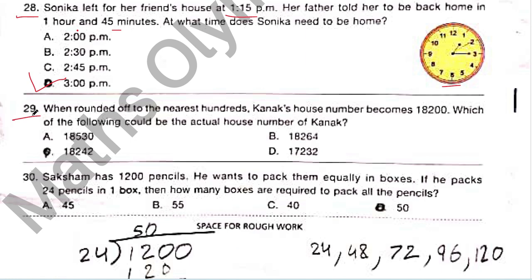Now question 29: when rounded off to the nearest hundreds, Kanak's house number becomes 18,200. Which of the following could be the actual house number of Kanak? So we have to find the actual number. Rounding off is given in the question. So first we have to check which of these options will give us 18200 when rounded off. If we check option C, which is 18242, and round it off to the nearest 100, we check the tens place, which is 4, less than 5, so it will become 18200, which is given in the question. So we should select this.